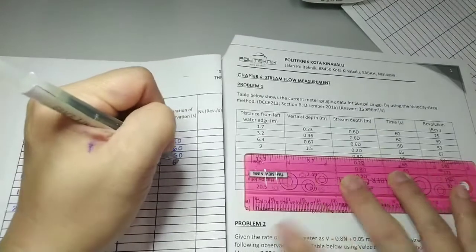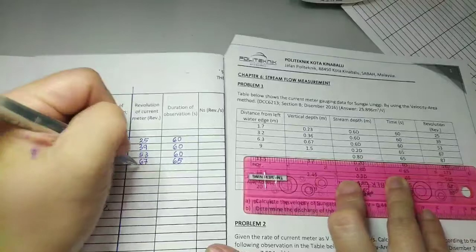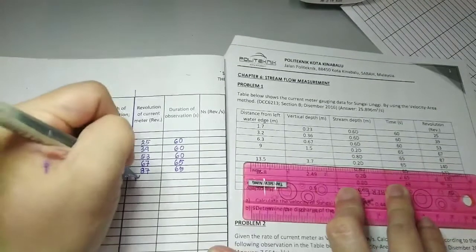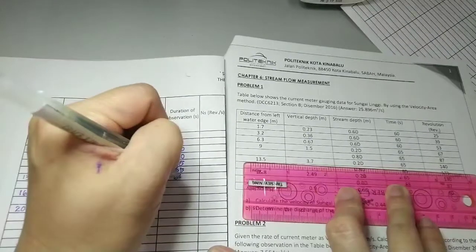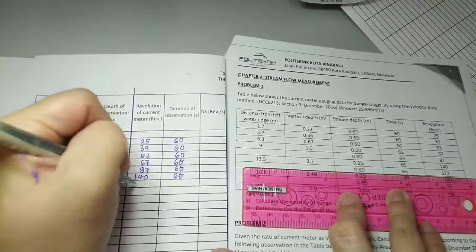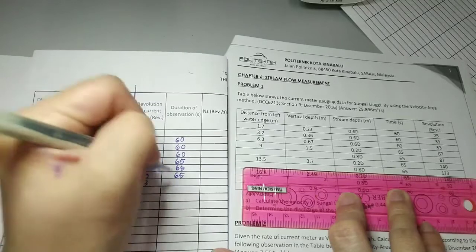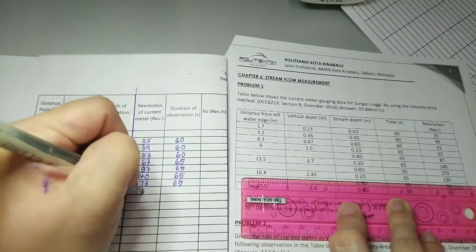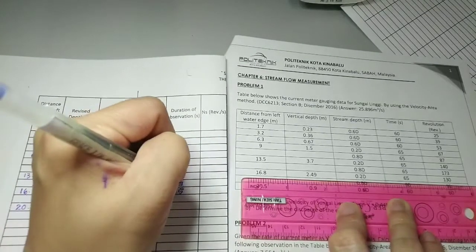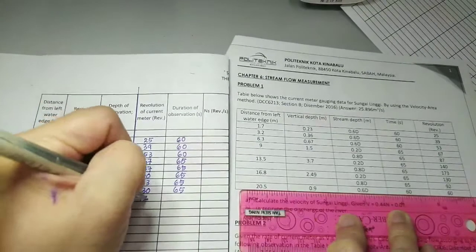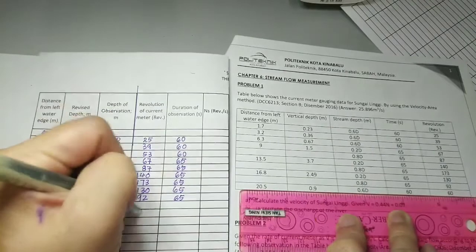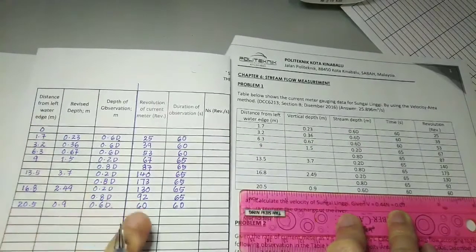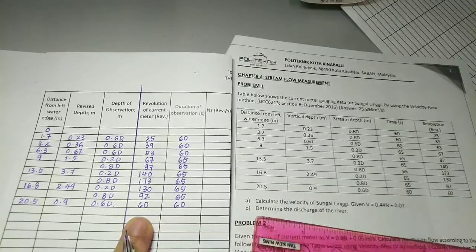67, 65, 87, 65, 140, 65, 173, 65, and 130, 65, 92, 65, 60, 60. So here is the data, and we can calculate the N_s.